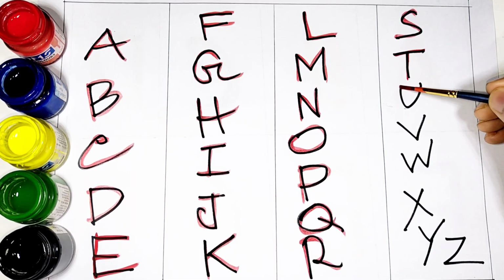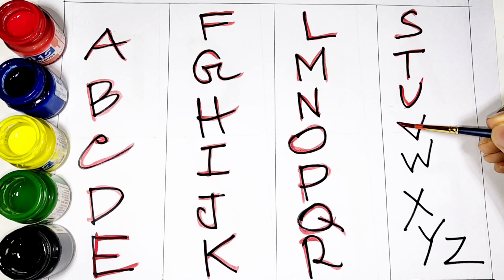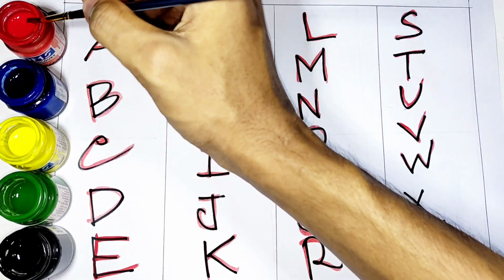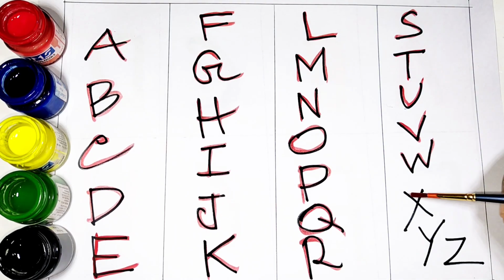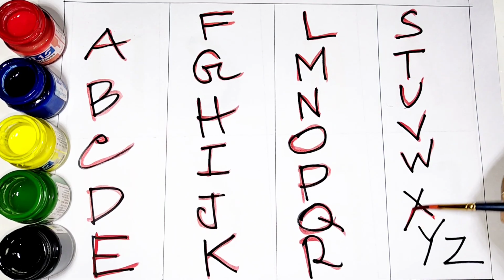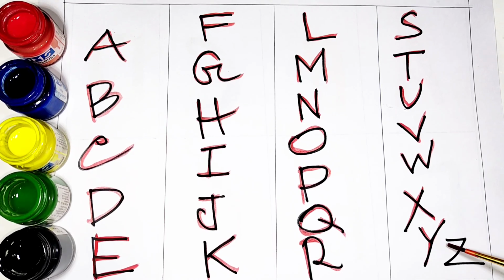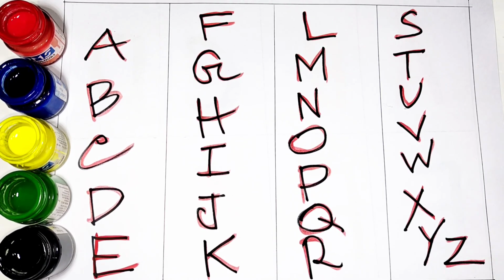T. And the next one is U. U for umbrella, V for van. The next one is W. Kids, the next one is X, Y, and the last one is Z. Z for zoo, Z for zebra.